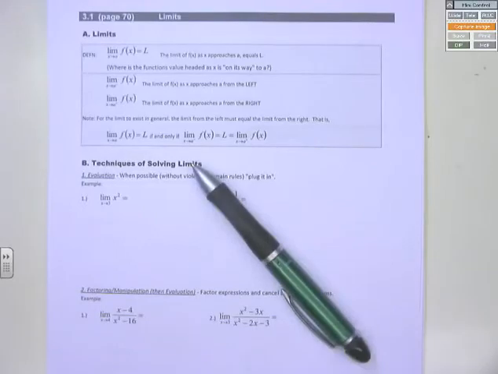Before I get started on chapter 3.1, where calculus really begins, is the concept of limits.